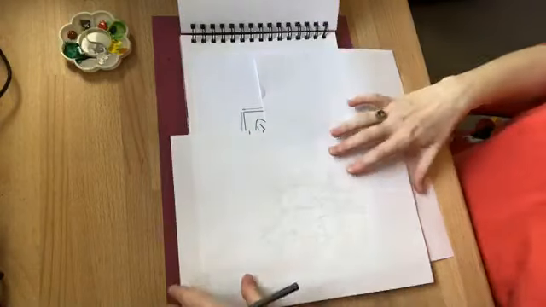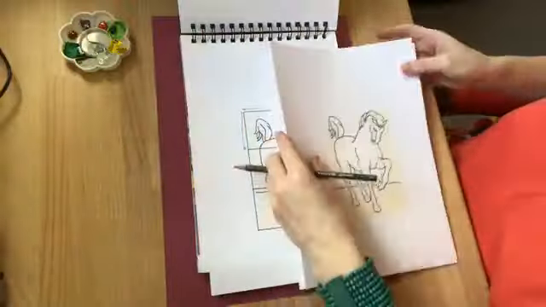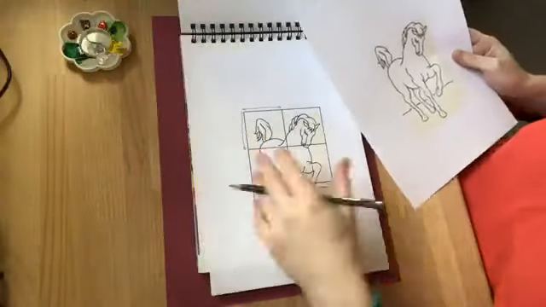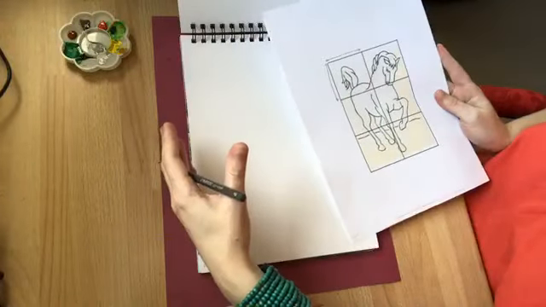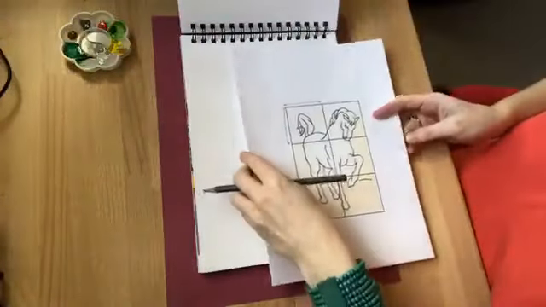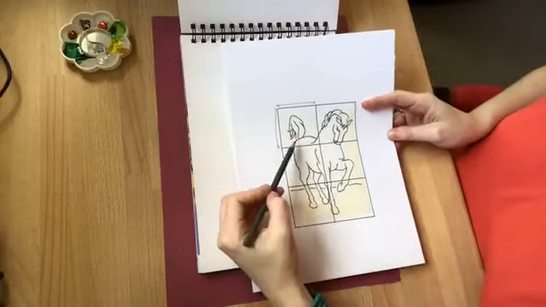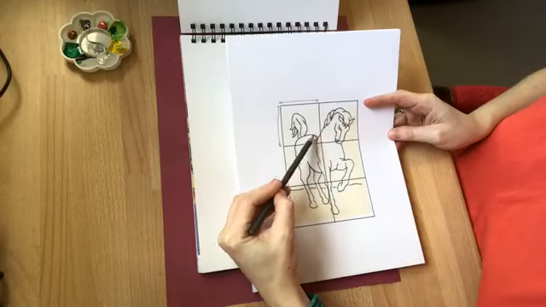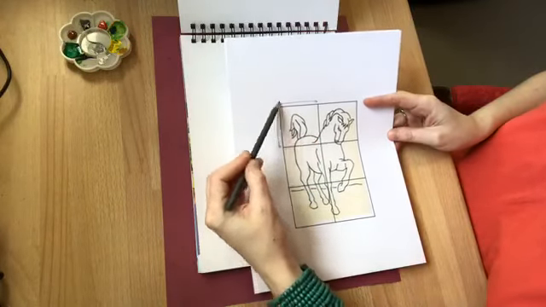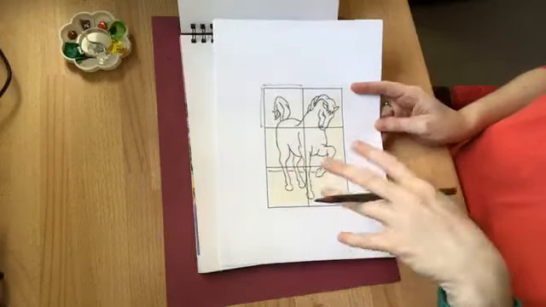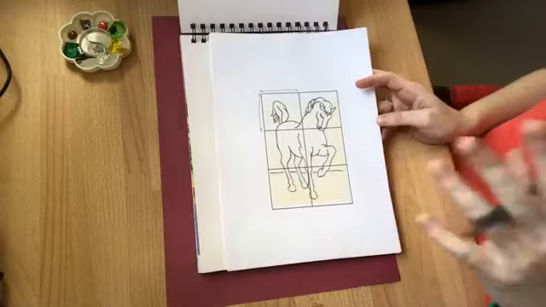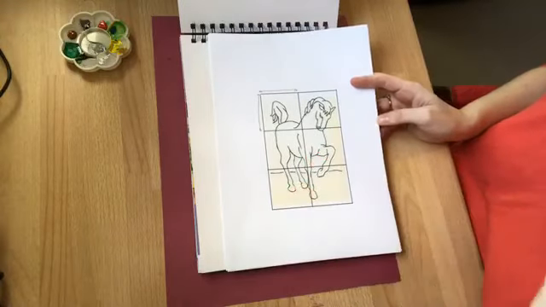The grid method is a great technique for scaling up because you can have a small image and make it much bigger, okay? But also it's good for observation, for practicing seeing measurements and distances between lines. So I really recommend the grid method if you're really struggling with proportion.